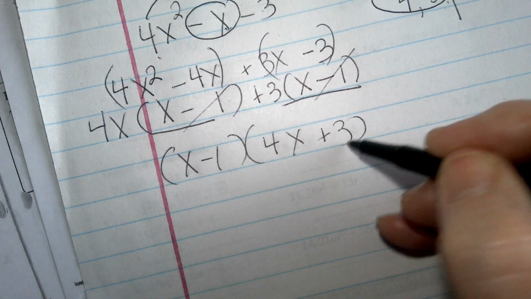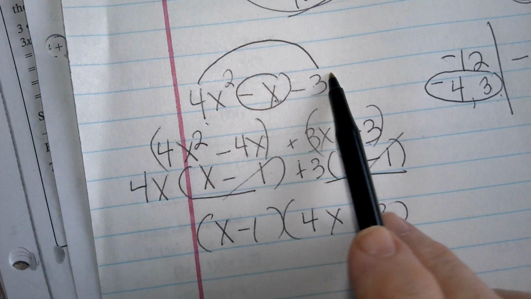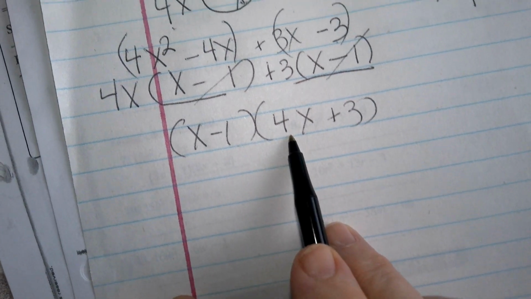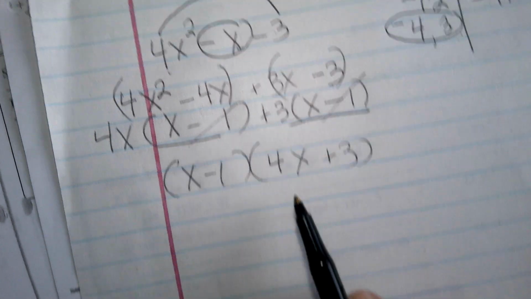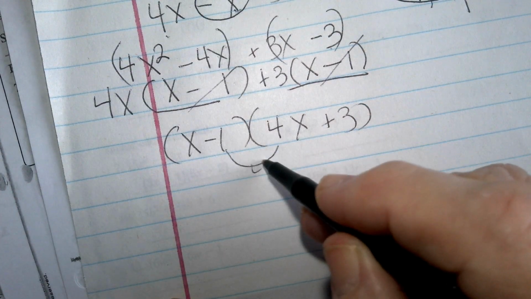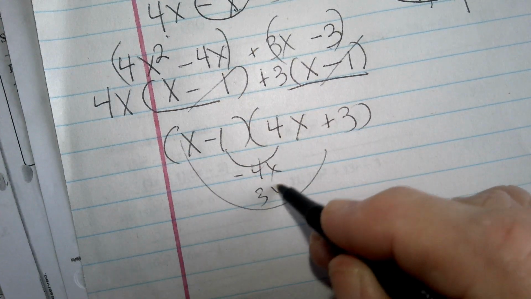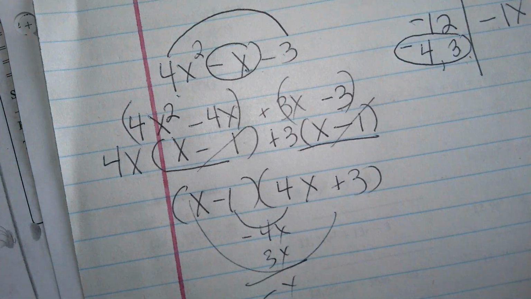And after all of that, like these here we could do in our head, but they're having you go through all of this to get the factorization of that. If I check my outside, 4x times 4 is my 4x squared, negative 1 times 3 is that, and then these two sum to negative 4x, the outside is 3x, and it gives me that negative x right there. Was that fun? No.